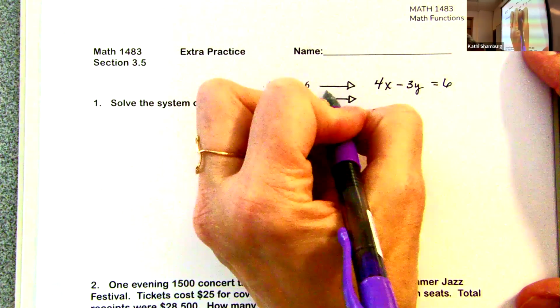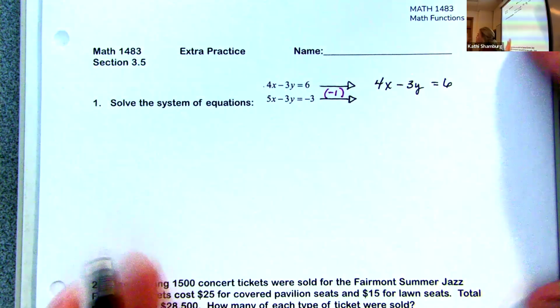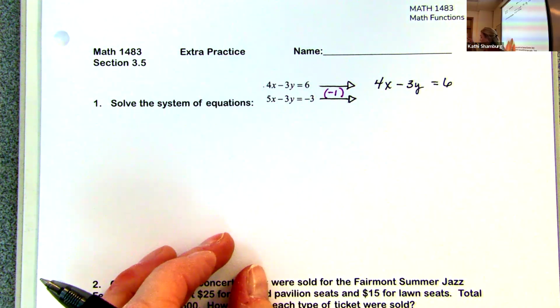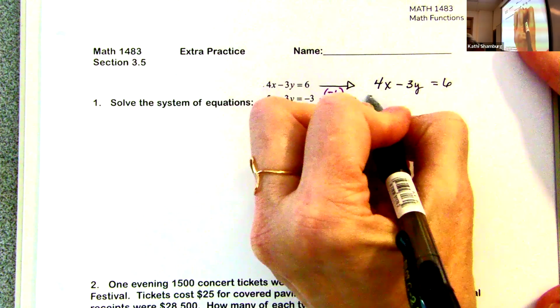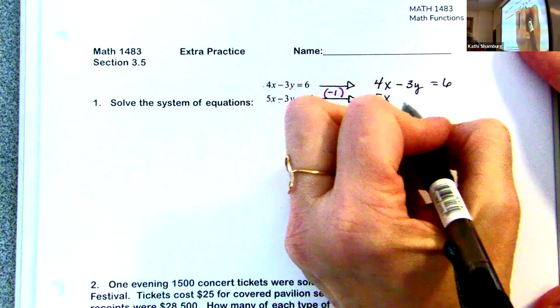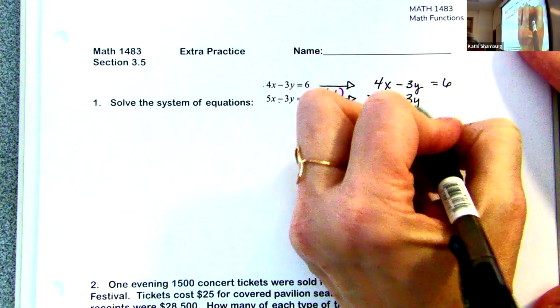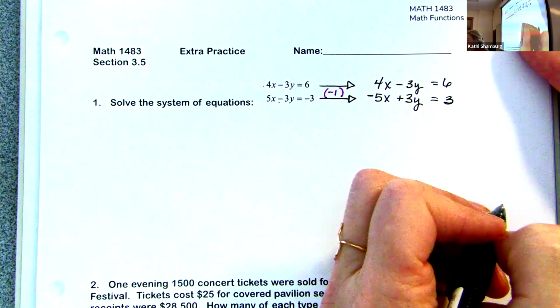-1. So what I'm going to do is multiply this whole equation by -1. Not just the y term, it affects every term. So this 5x will become -5x. This -3y will become +3y. And this -3 will become +3.